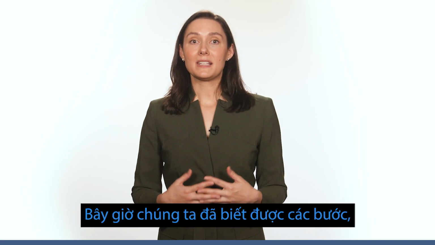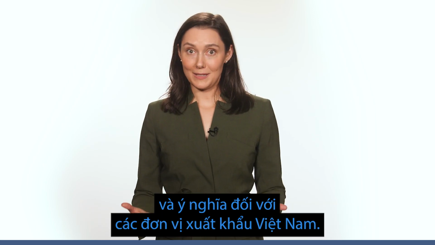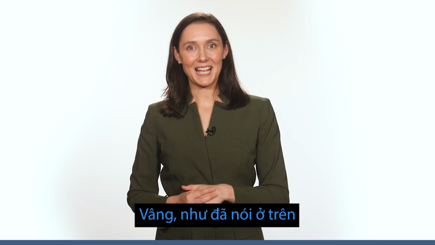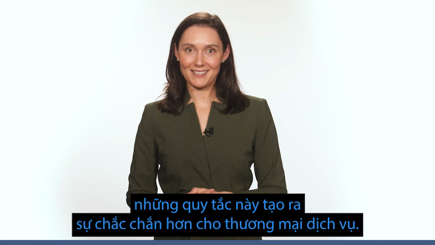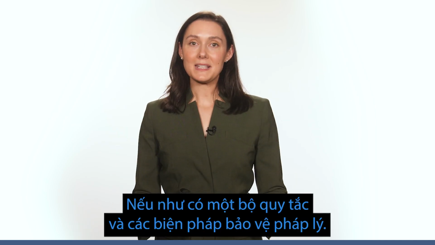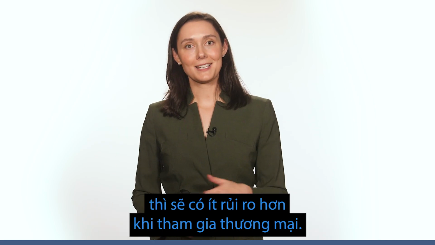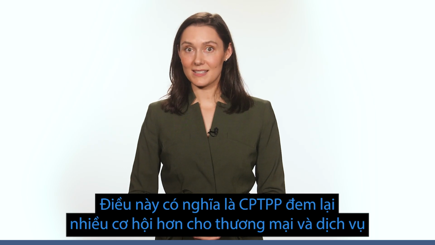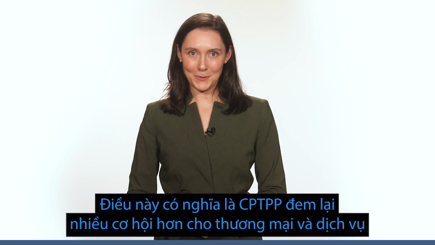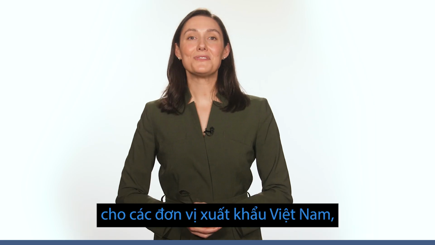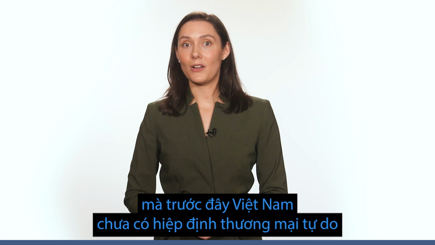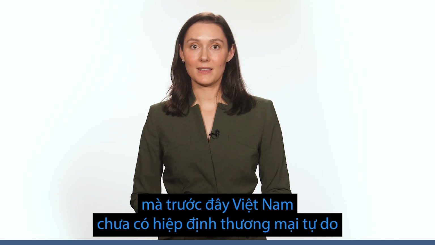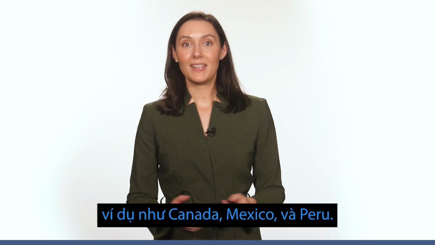So now that we've determined the steps, what does this all mean for Vietnamese exporters? Well, as mentioned, these rules create more certainty around services trade. If there's a set of rules and legal protections, there's less risk to engaging in trade. This means that the CPTPP provides new opportunities to trade in services for Vietnamese exporters, especially for exports to countries that Vietnam had not previously had FTAs with, such as Canada, Mexico, and Peru.